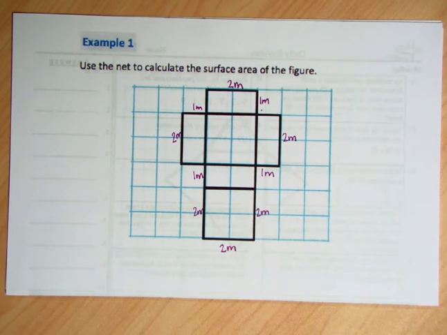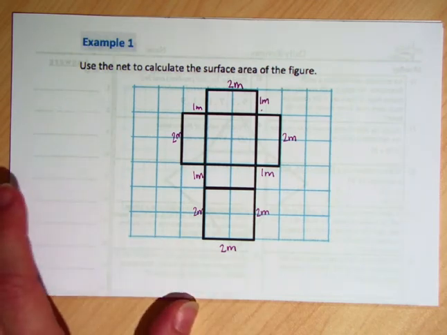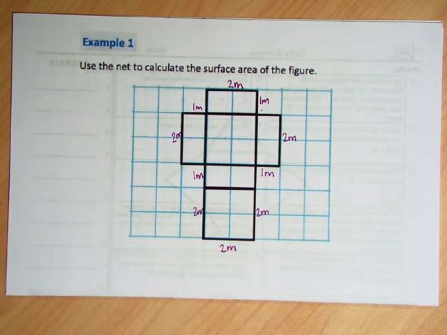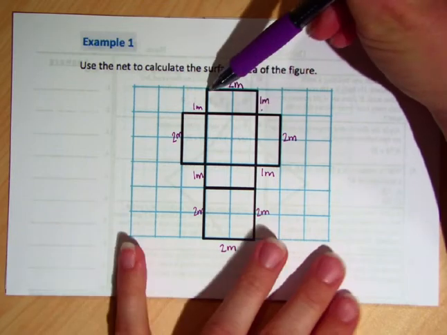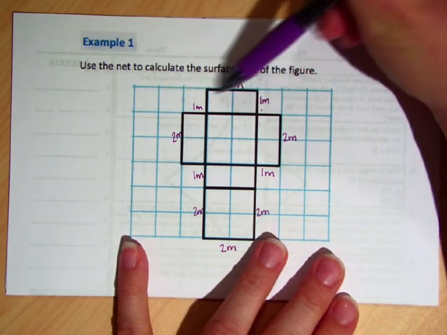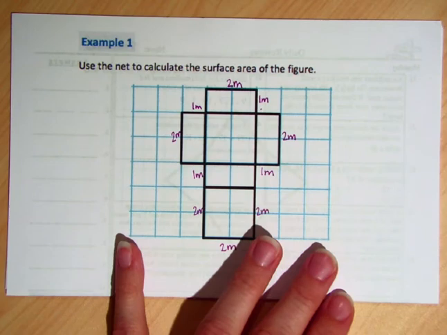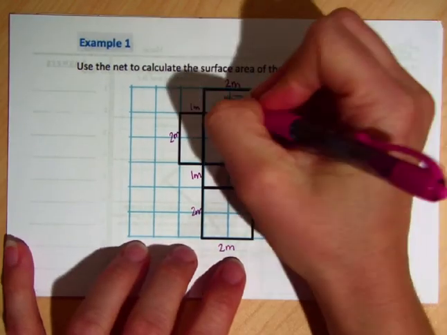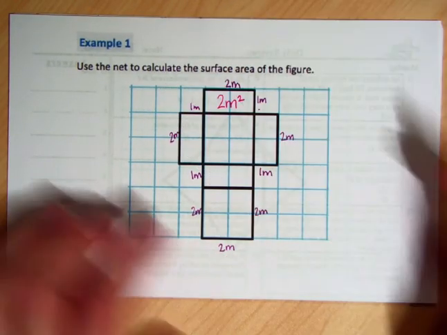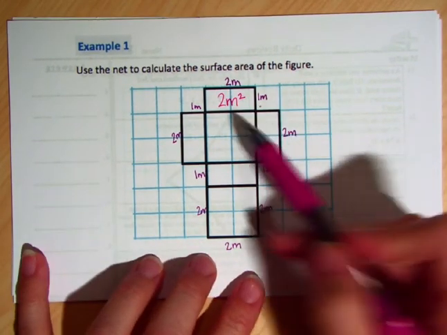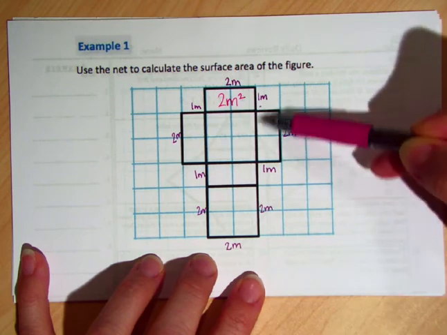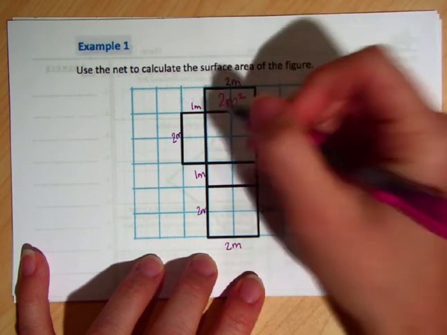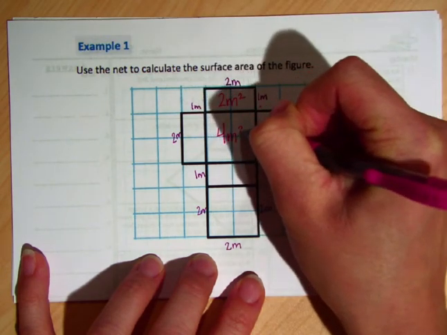All right. So if that's the case, let's find the area for each surface, therefore to find the whole surface area. This surface is 2 by 1. The area is length times width. So 2 times 1 is 2 meters squared. This one is a 2 by a 2, so 2 times 2 is 4 meters squared.